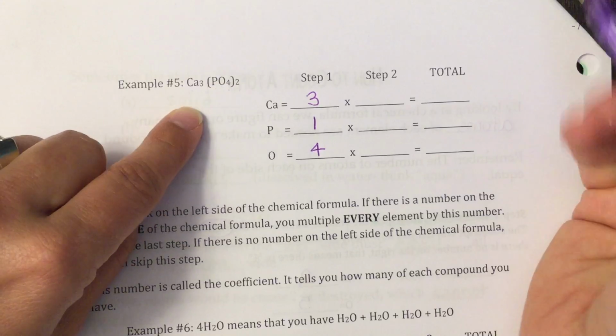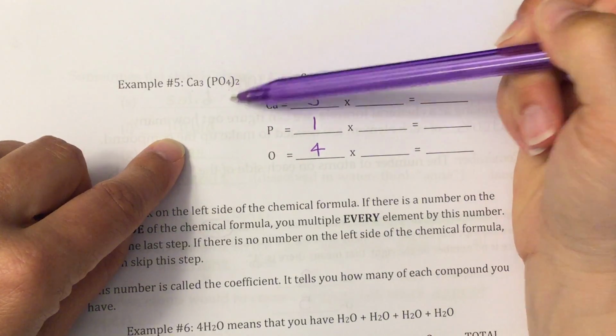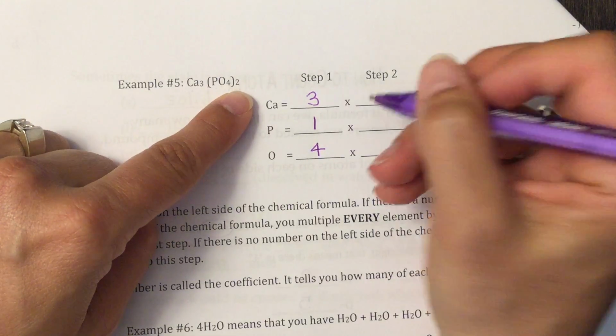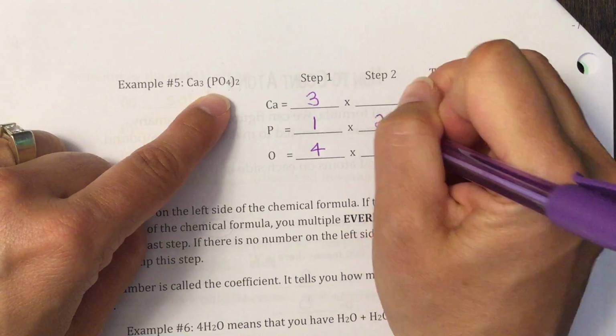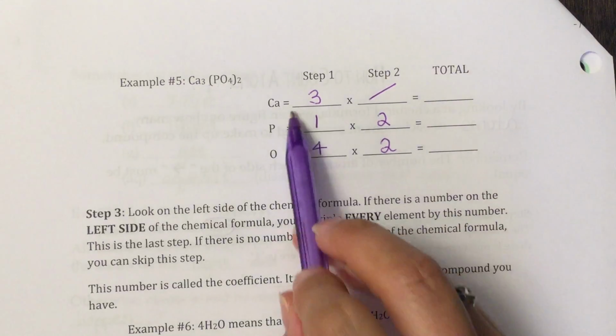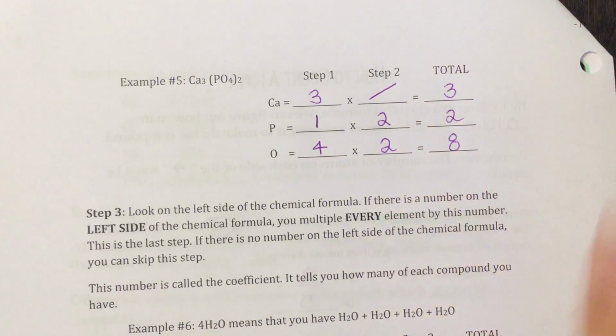Okay, so that's step 1. Step 2, the bracket is around PO4, and the value outside the bracket is a 2. So I'm going to multiply P by 2 and O by 2 as well, not the calcium. Multiply across, we get 3, 2, 8.